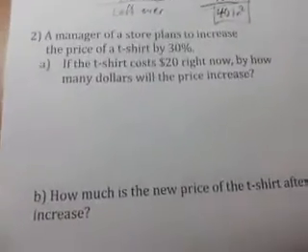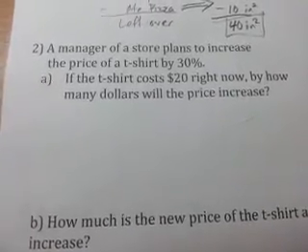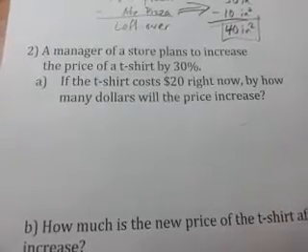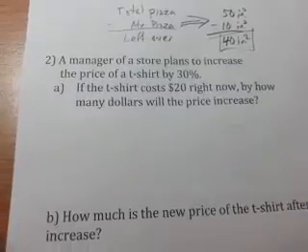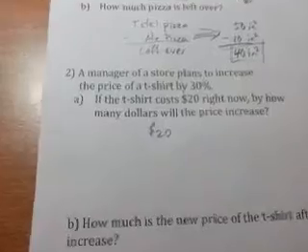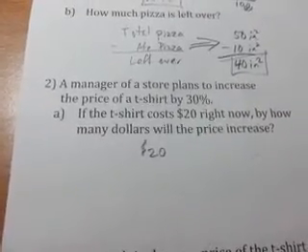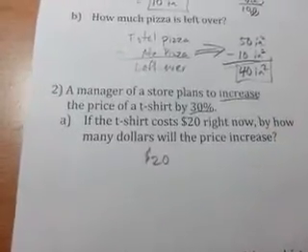So now it says a manager of a store plans to increase the price of a t-shirt by 30%. If the t-shirt costs $20 right now, by how many dollars would the price increase? Okay, so I start with $20. But is that how much I'm paying? $20? No, it's going to increase by 30%.